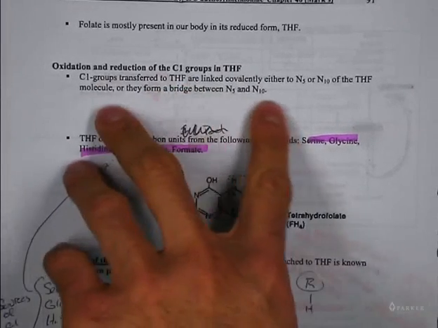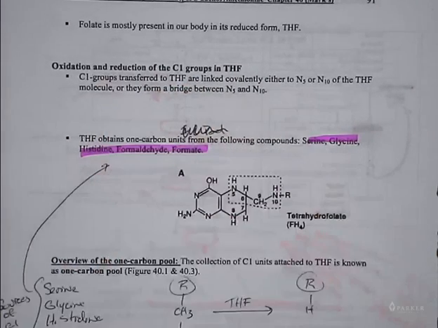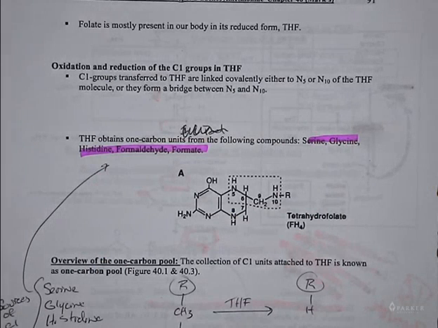Oxidation reduction. Okay, this is important. These C1 groups, here's your folate molecule right here. This is actually tetrahydrofolate, sorry. These carbon groups are attached at one of 2 positions. They are attached either at the N5, which means the nitrogen at the 5th position, or they are attached at the N10, which means the nitrogen at the 10th position. Those are the only 2 places tetrahydrofolate can carry a 1 carbon group.